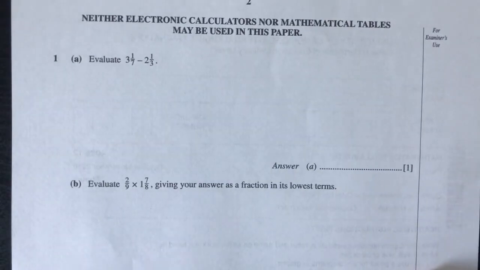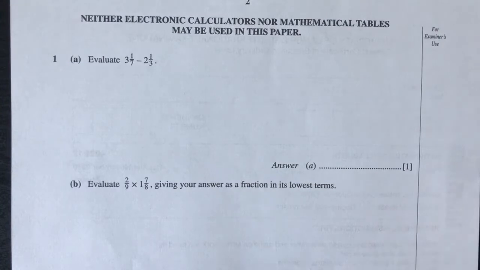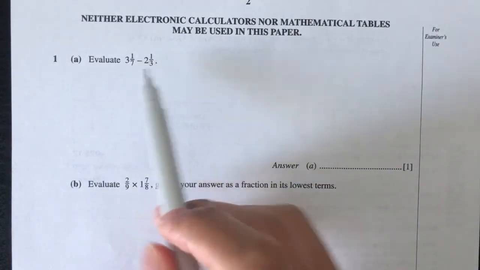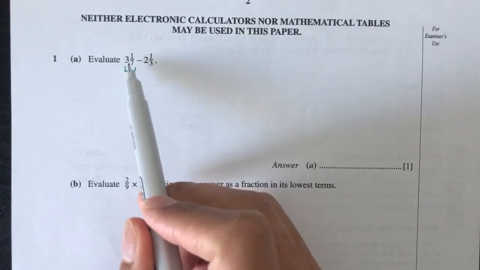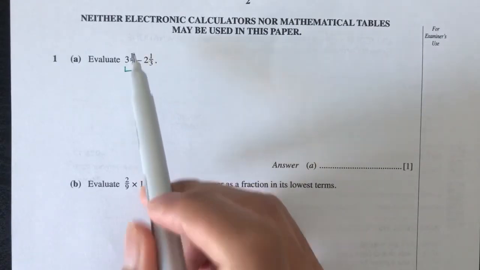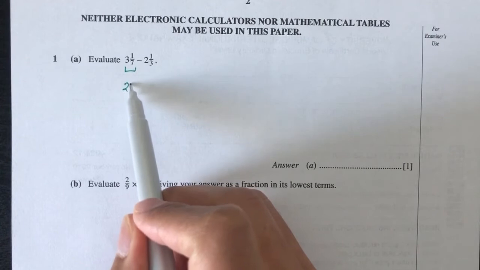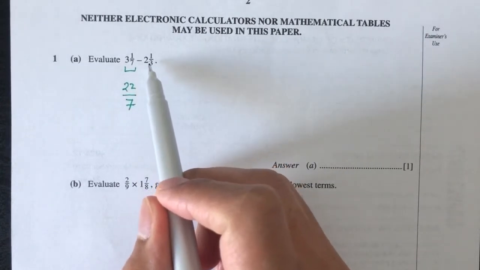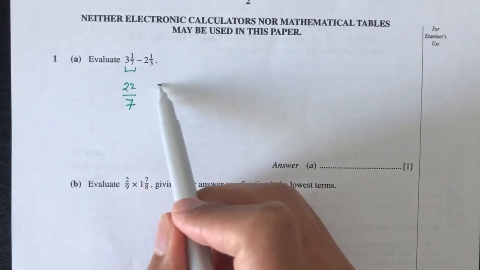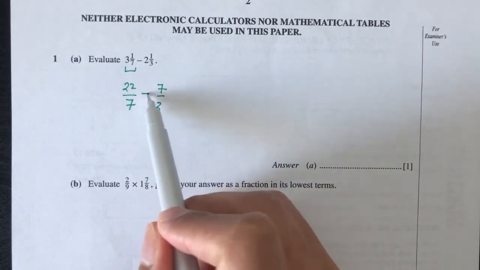So here we have evaluate these two fractions. We have a mixed number minus a mixed number, so we have to first expand this. How do we do this? 3 times 7 is 21 plus 1 is 22, so this becomes 22 over 7. How about this one? 2 times 3 is 6 plus 1 is 7, becomes 7 over 3 minus.